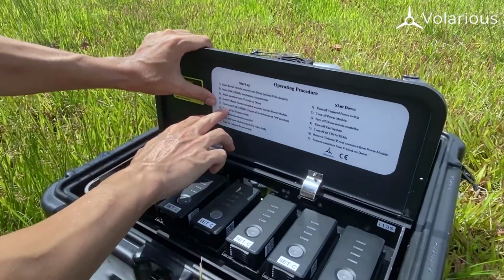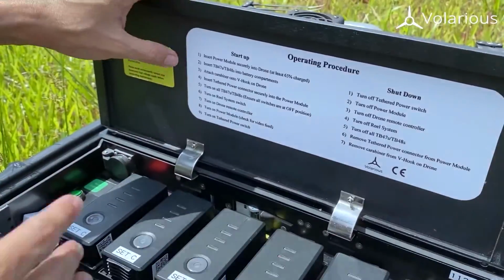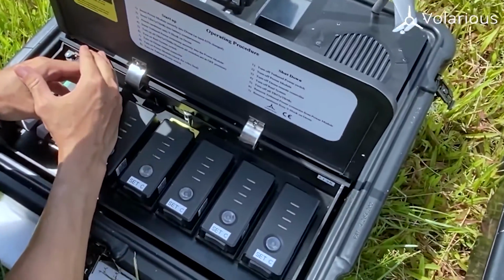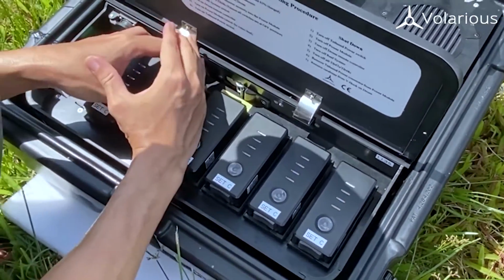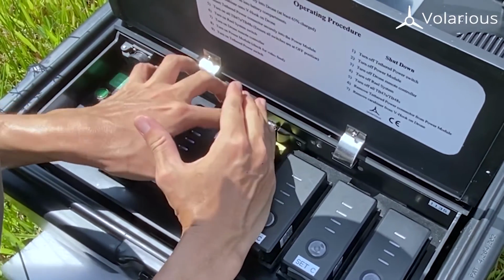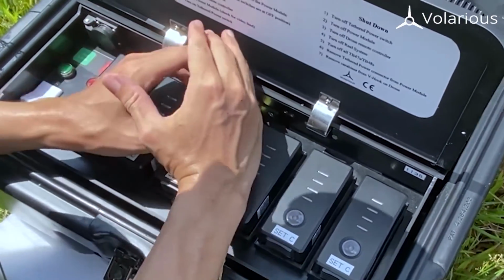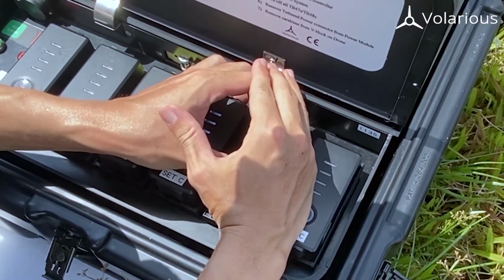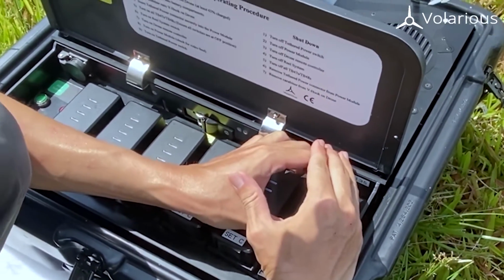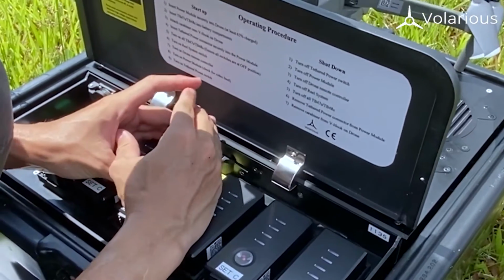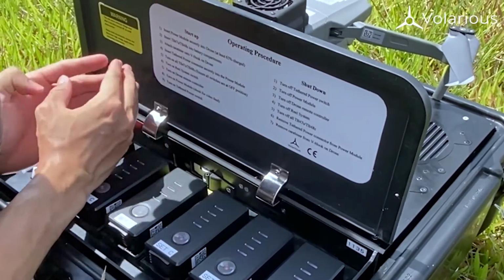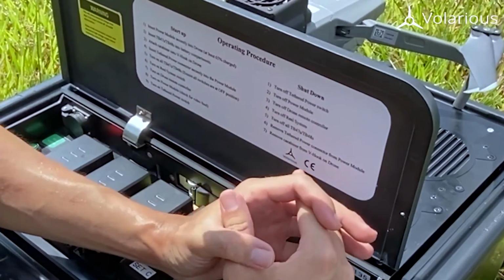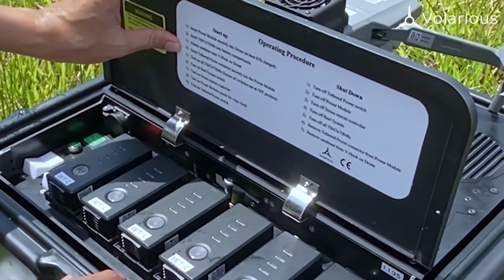Right, step 5, turn on all 6 of the TB47 or 48. So I'll make sure that all are powered on properly. I'll do one last check to make sure that all are synchronized. And this will cover step 5.